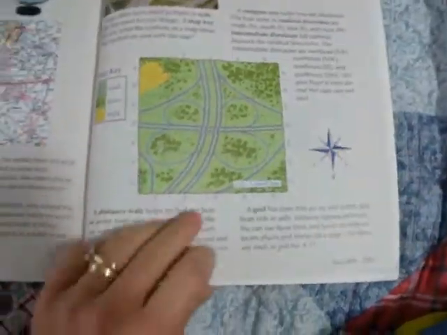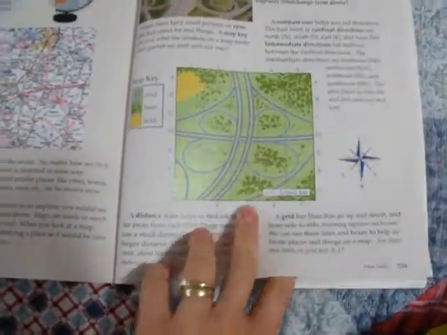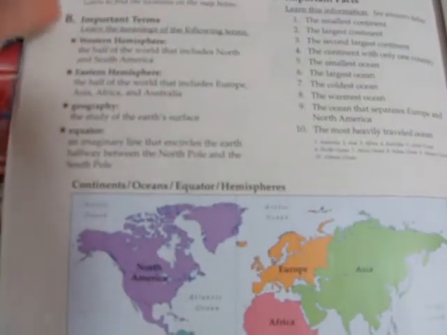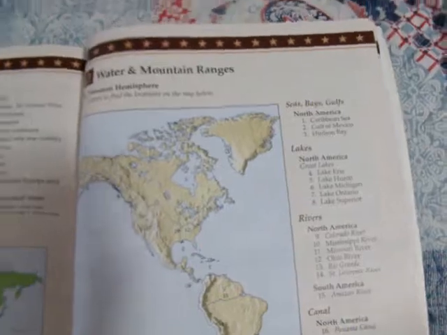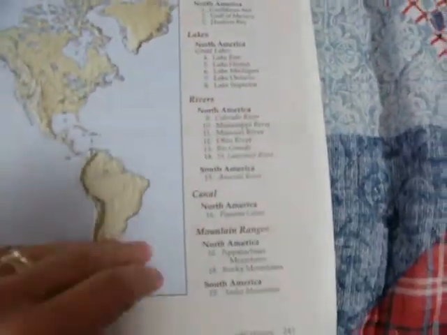Now here is the map study skills section. It talks about a globe, a flat map, gives an aerial view of some roads, drawing of roads, talks about grids and how to use scales, the compass rose, things like that. Talks about world facts, important terms, the hemispheres, equator, things like that. Other important facts like the smallest continent, the coldest ocean. Here's water and mountain ranges, so some information on that.